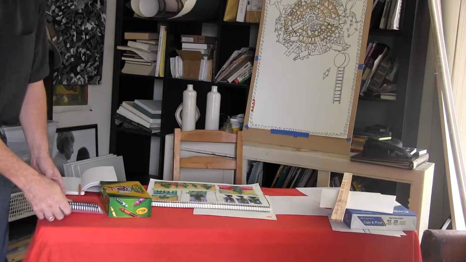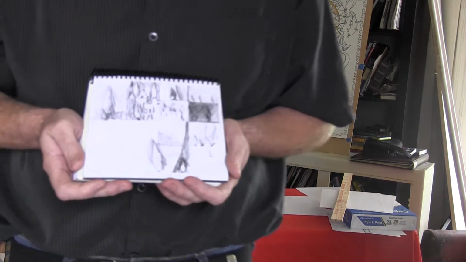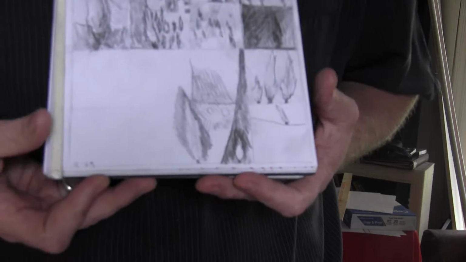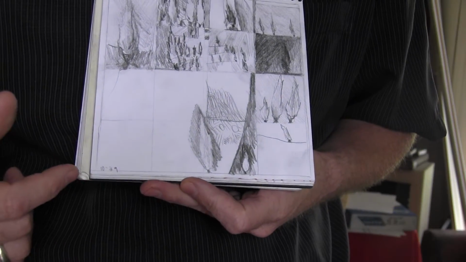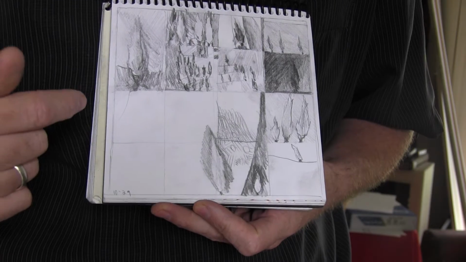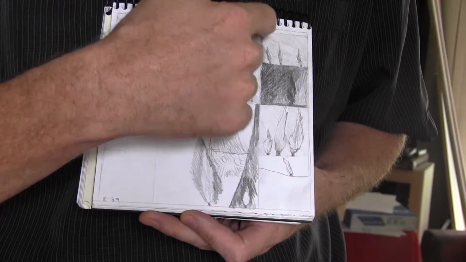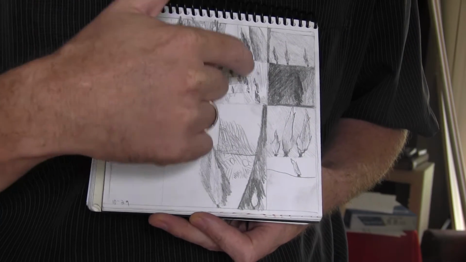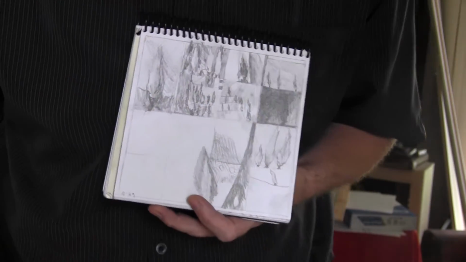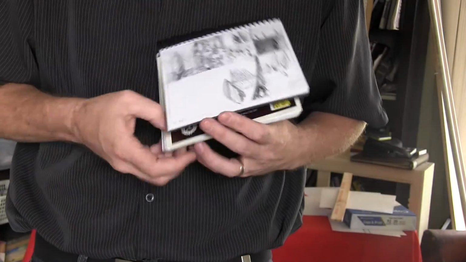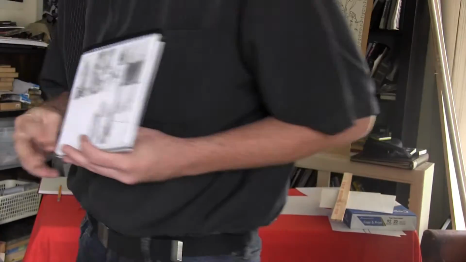And I have here a small one I did a long time ago. This is many, many years ago I did this. What I have is I divided the space up into these little squares, and I'm doing all kinds of little drawings of the trees with one of these tiny sketchbooks that I like.